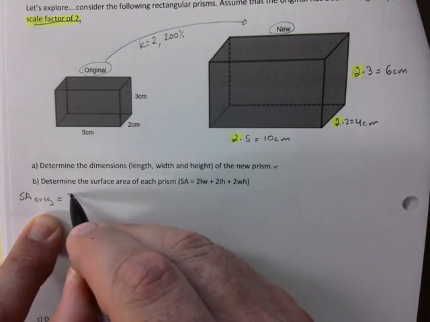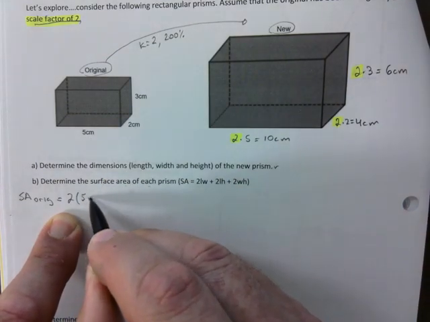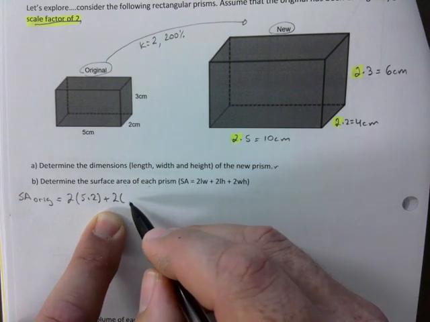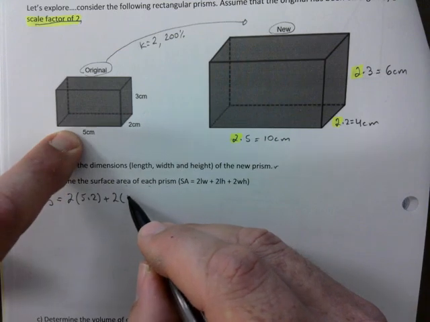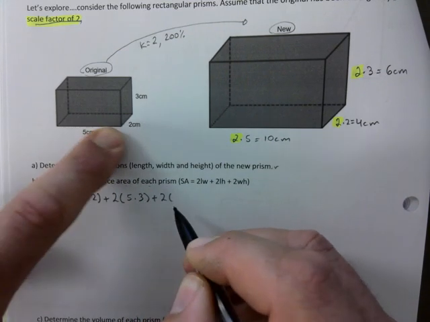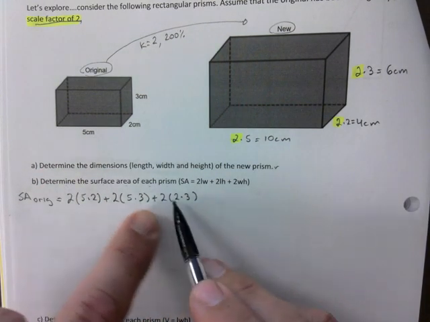So we went 2 times length times width, so 5 times 2, plus 2 times 5 times 3, plus 2 times 2 times 3. So length and height, width and height.